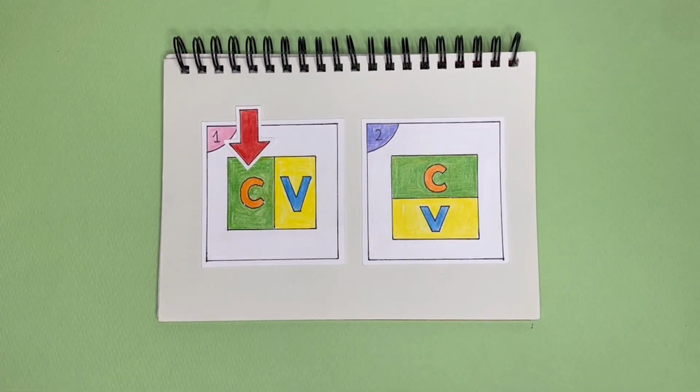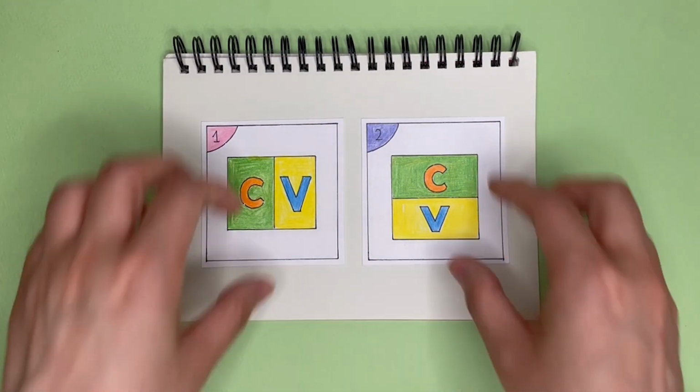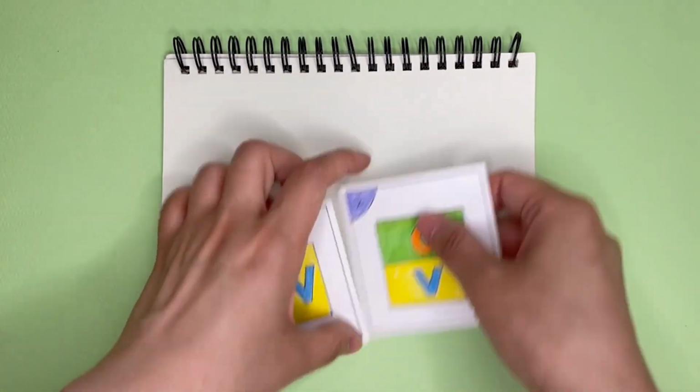In the first group, a consonant comes first and a vowel is followed horizontally. In the second group, a vowel is placed underneath a consonant. Without further ado, let's look at the first group.